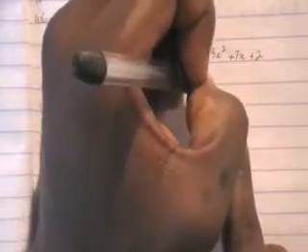Let's do this one quickly. AC is equal to 2 times 3, which is 6, and B is equal to 7. Two numbers that when you multiply them you get 6, and when you add them you get 7. That will be 6 and 1.